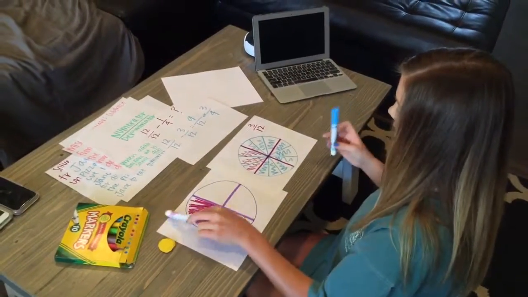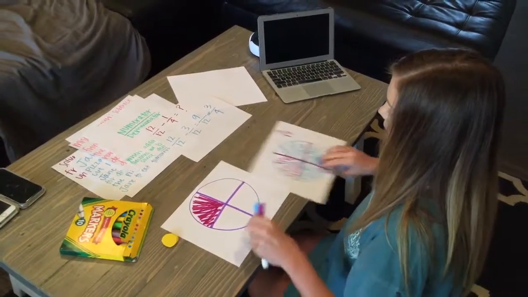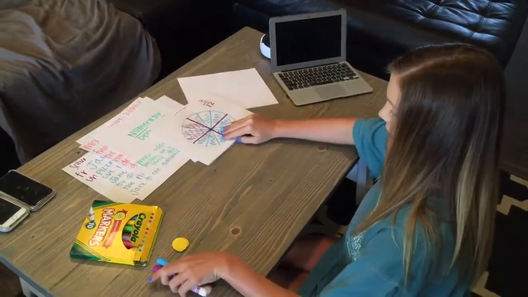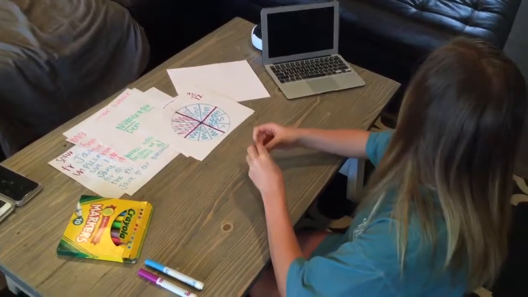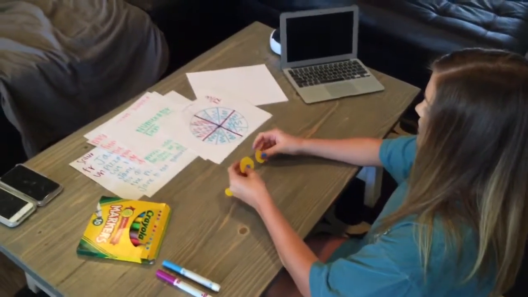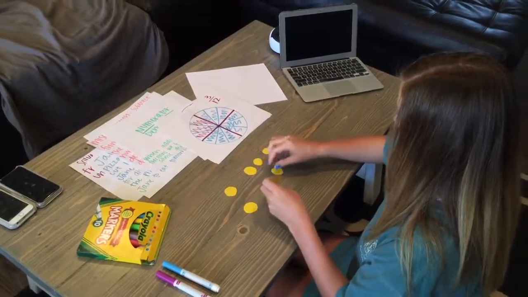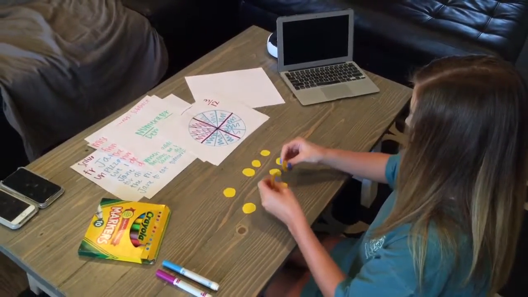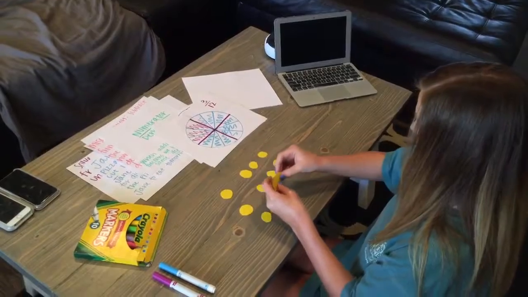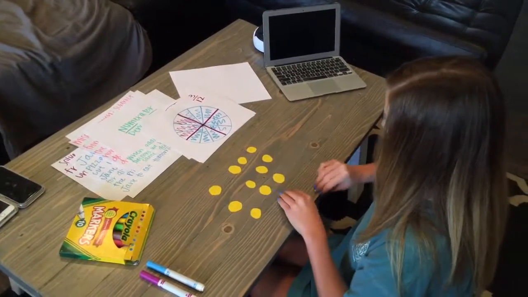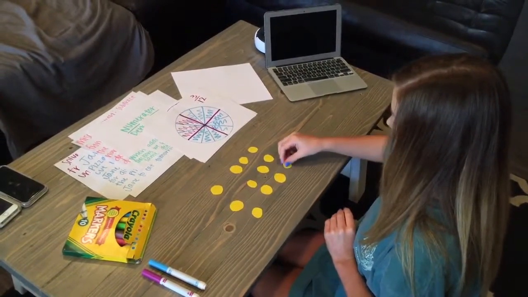Okay, so that's one way to solve it with a picture model. Another way to solve it is to use our color counters. We should have 12 counters to represent the 12 slices of pizza that she started out with.